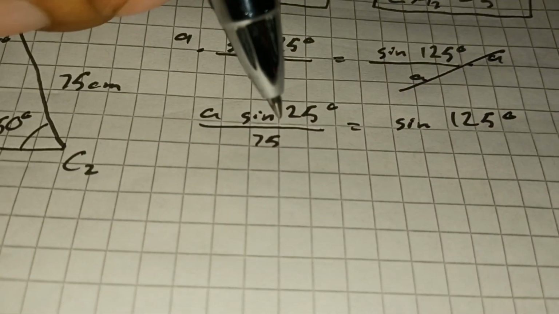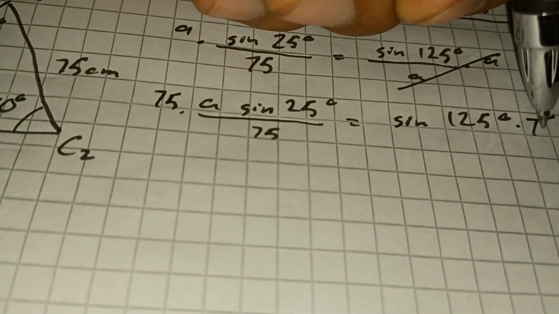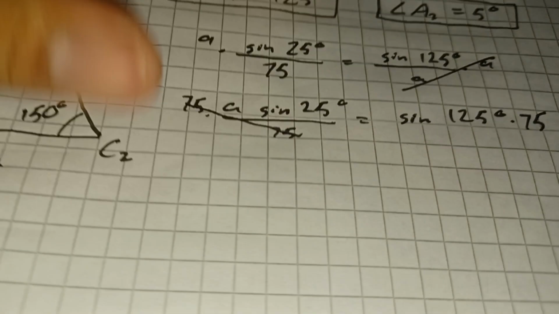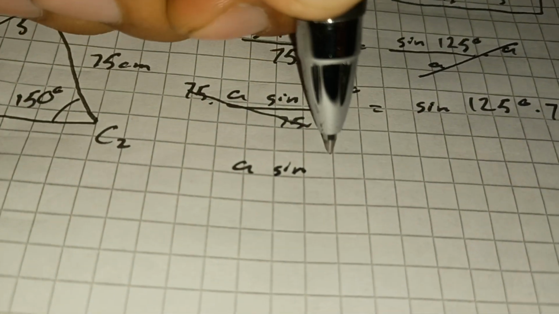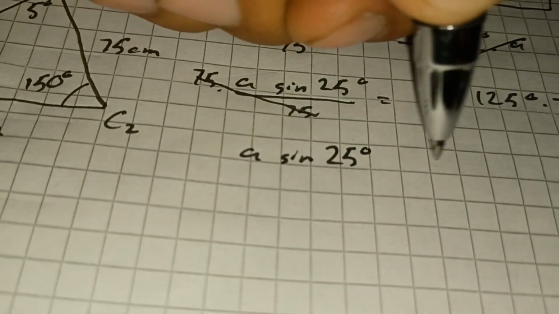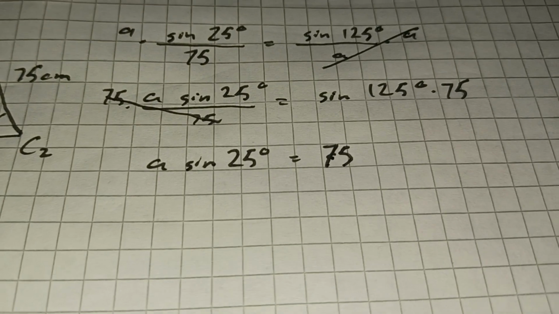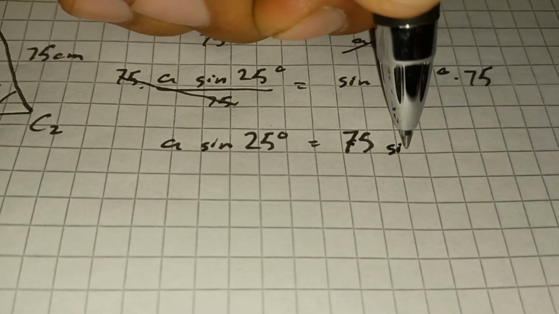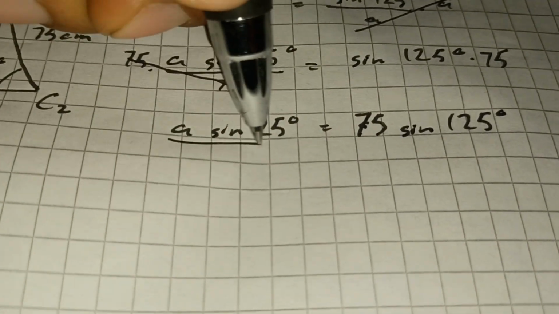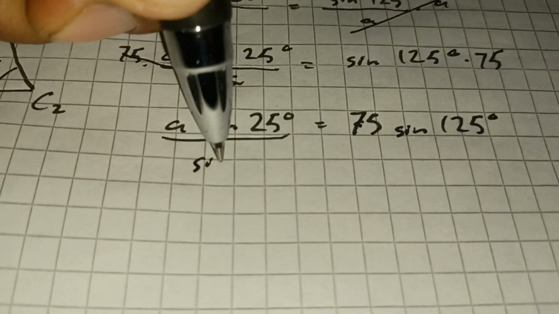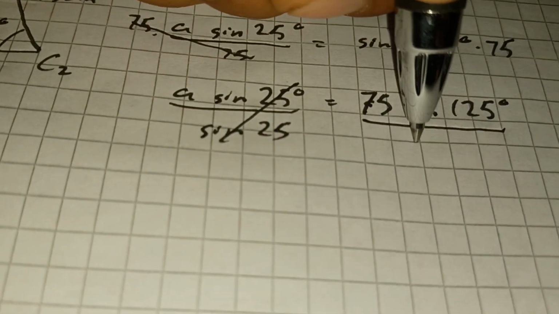Now let's multiply 75 by both sides. Now we have a sine of 25 degrees equals 75 times the sine of 125 degrees. Let's divide by the sine of 25 to leave a alone. This is just basic algebra.